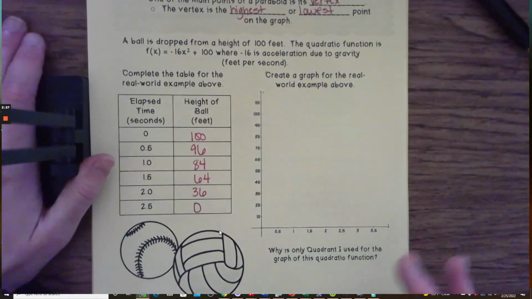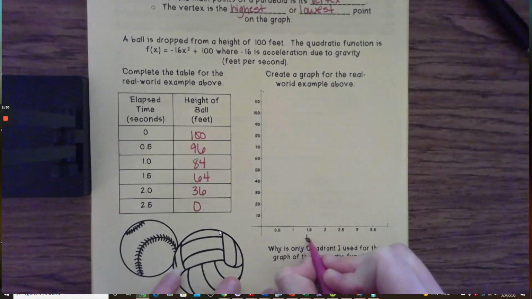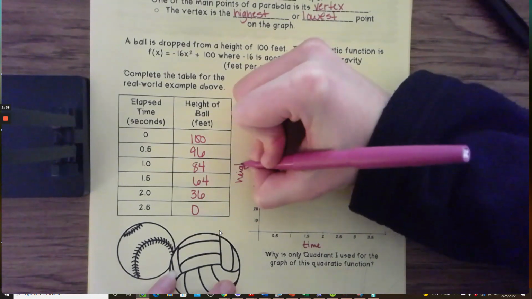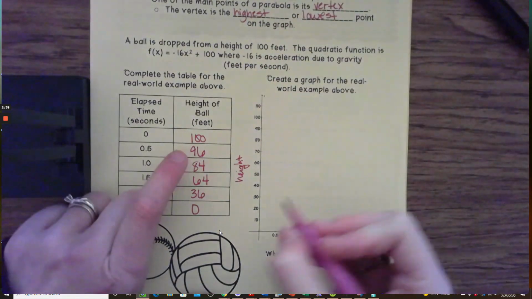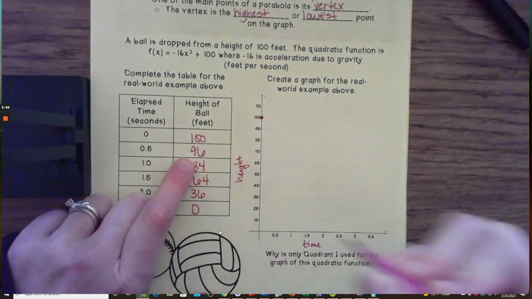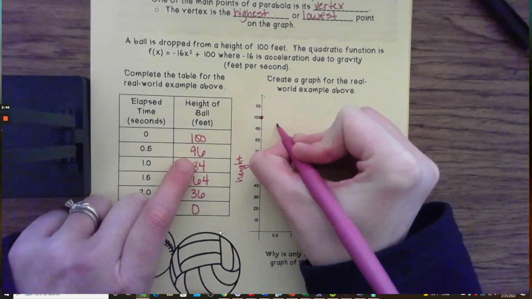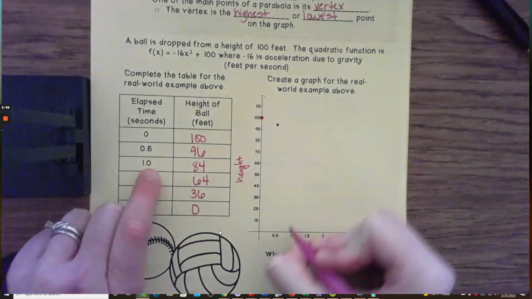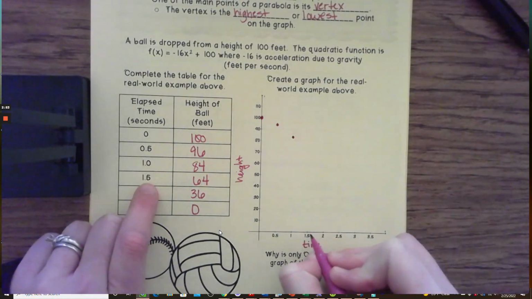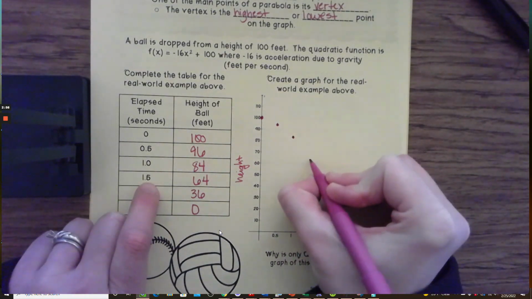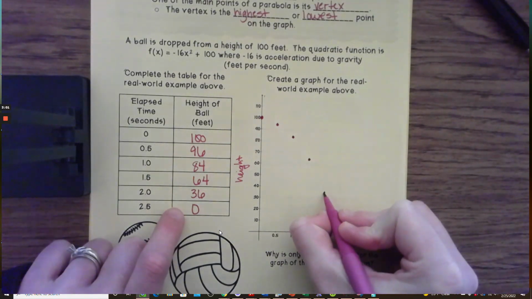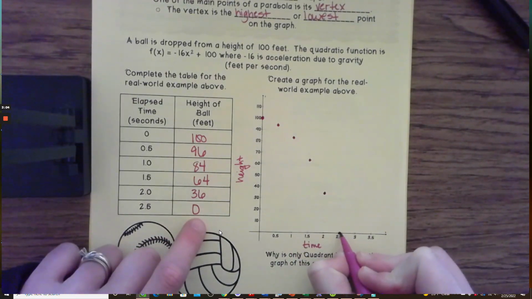On this graph, the x-axis is time and the y-axis is the height, and we're going to graph our points. We've got 0, 100, so that's up here, 0.5 and 96, so about halfway in between, 1 and 84, then 1.5 and 64, 2 and 36, and then 2.5 and 0.